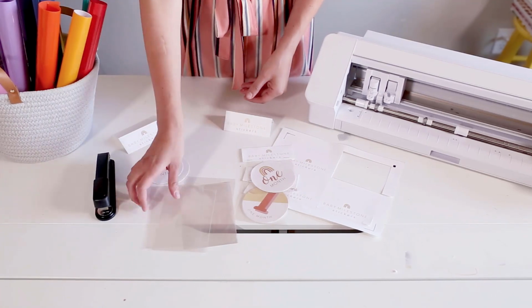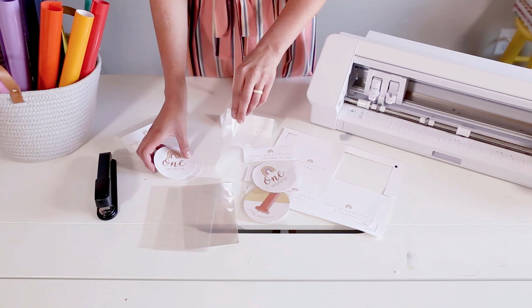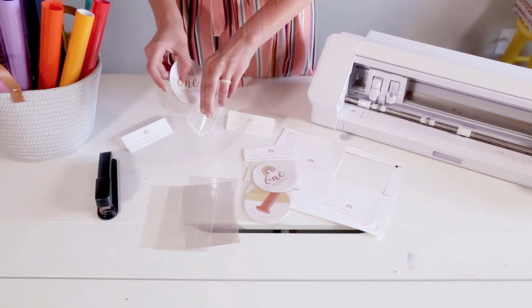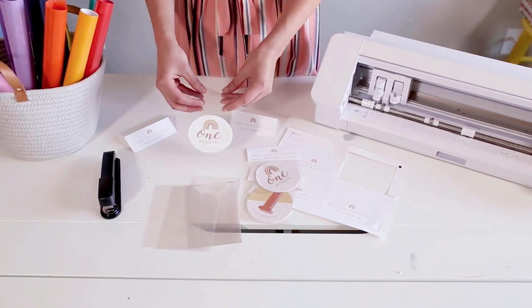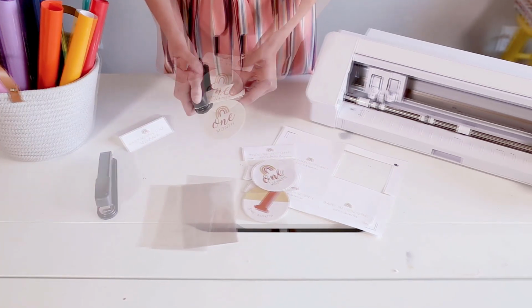To assemble it all together, put the stack of stickers in the bag. Place the topper over the bag and staple it to secure.